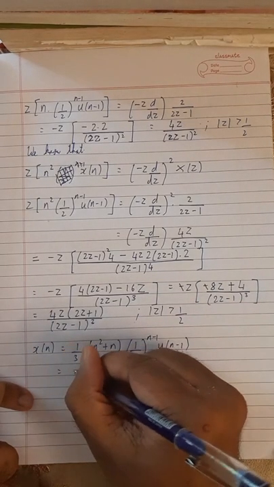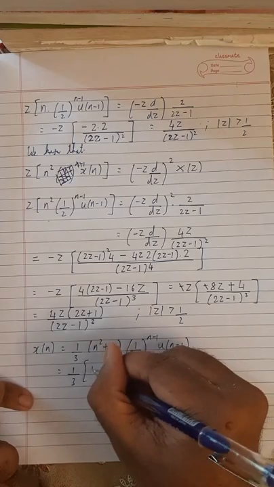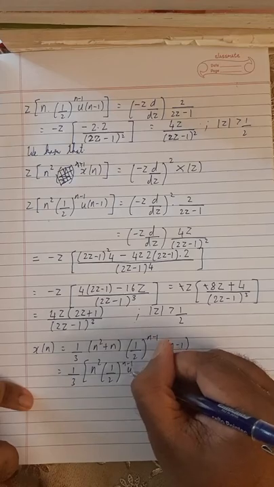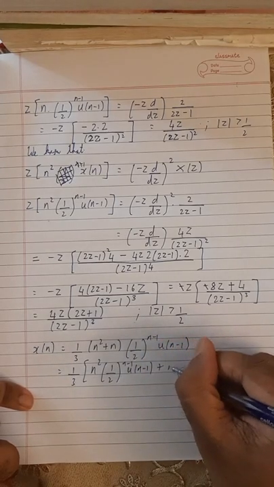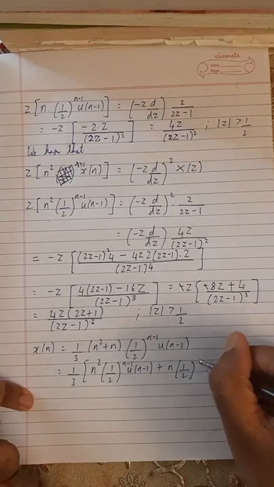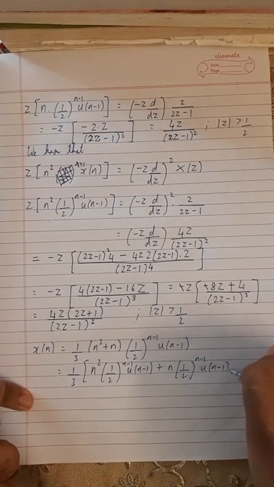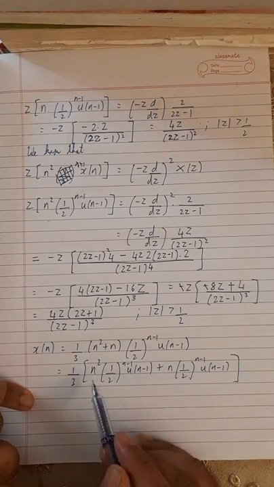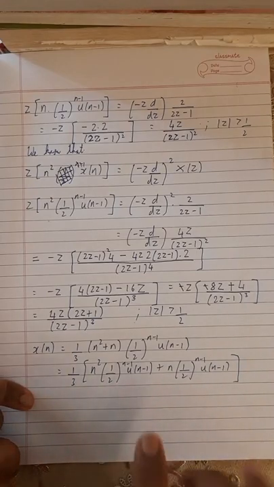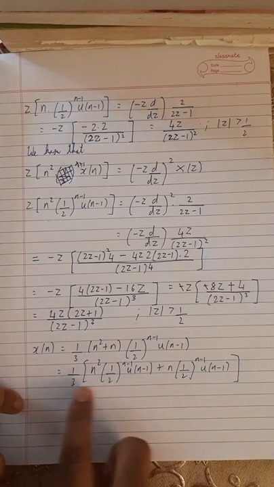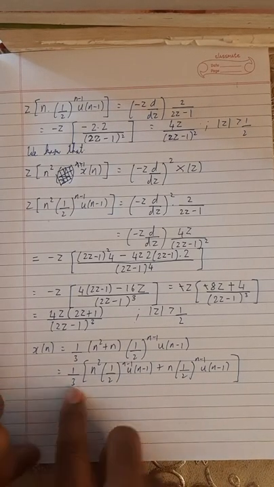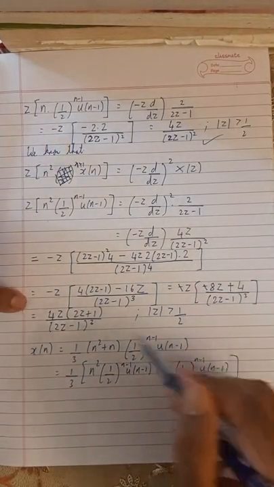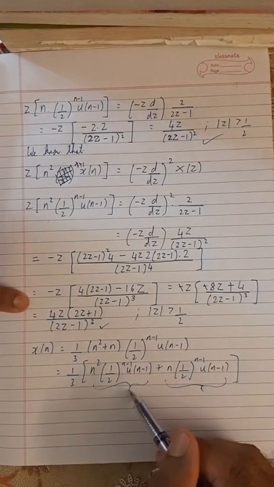Or this is nothing but 1 by 3 into n square into 1 by 2 raised to n minus 1 u of n minus 1 plus n into 1 by 2 raised to n minus 1 u of n minus 1, right? So I found the z transform of this one, then I found the z transform of this one. Then what I need to do is add the z transform of these two answers and then multiply with 1 by 3, right?